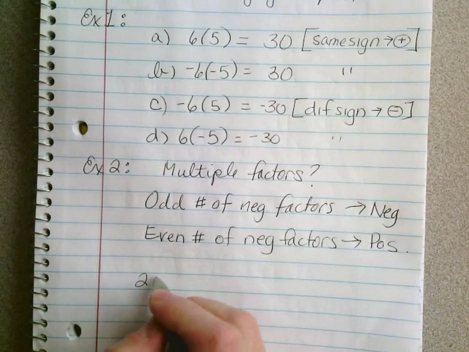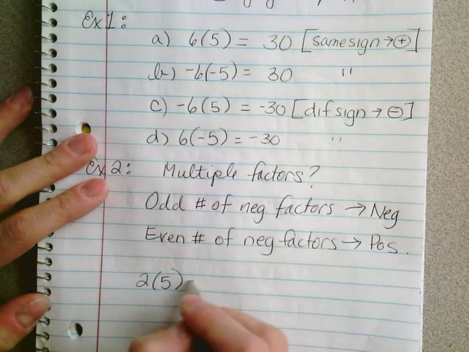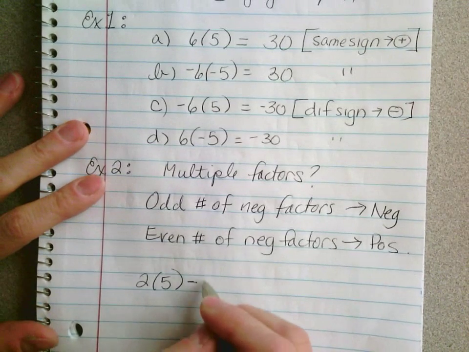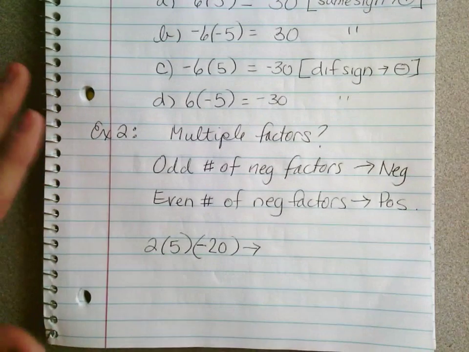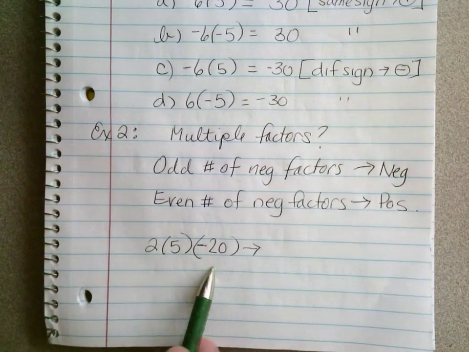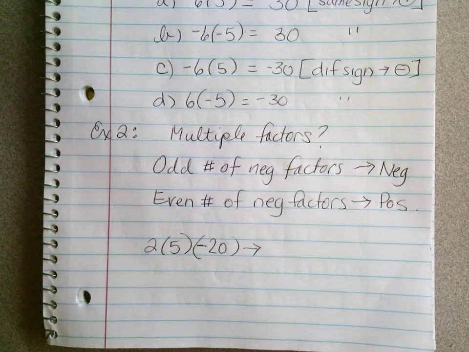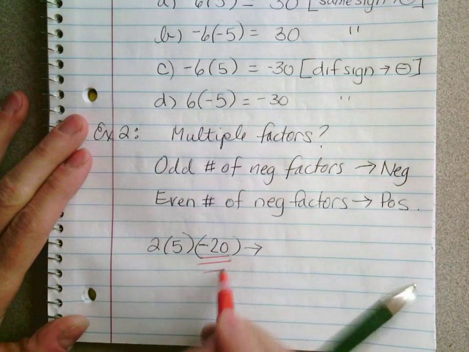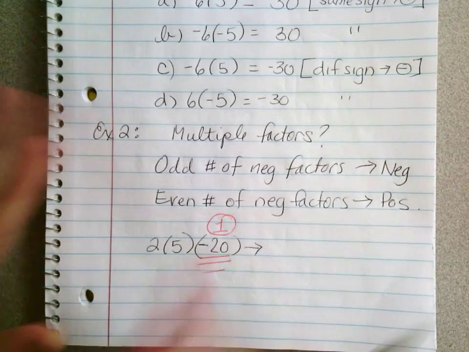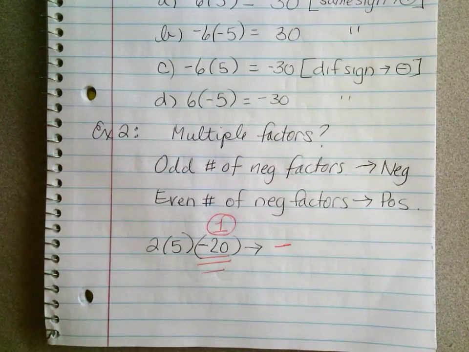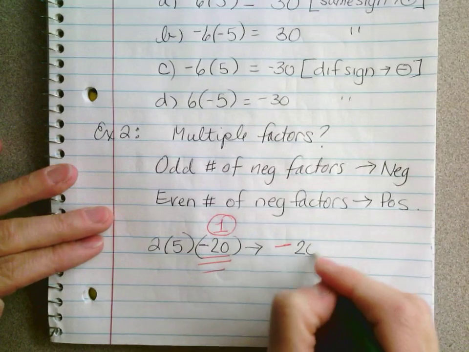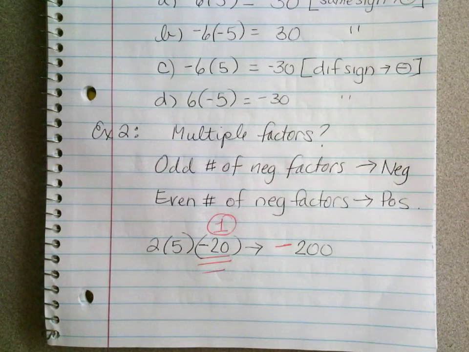Take, for example, 2 multiplied by 5 multiplied by negative 20. There is one negative factor, right? One negative factor. Therefore, the result is going to be negative. Okay? That makes your result negative.